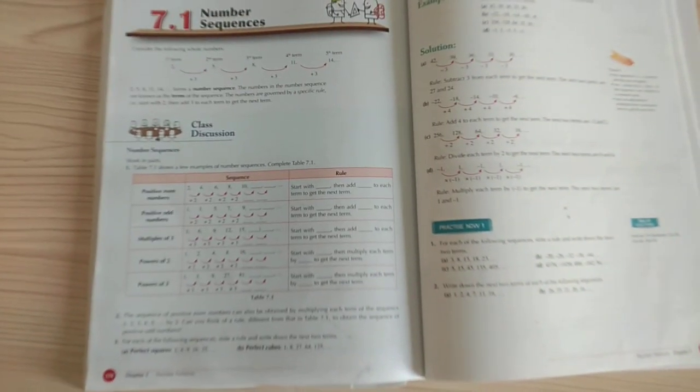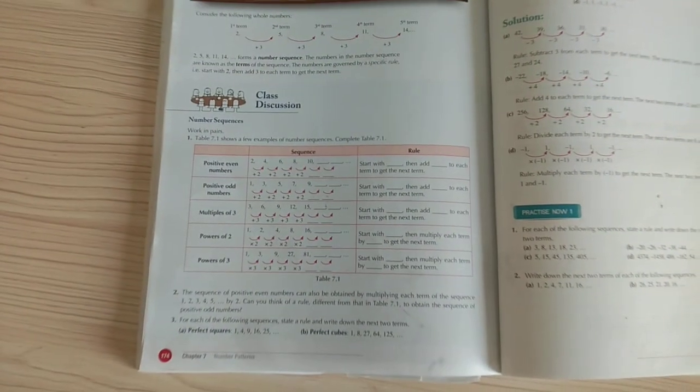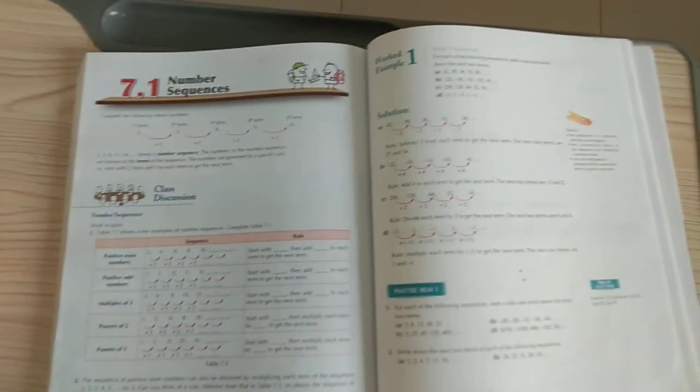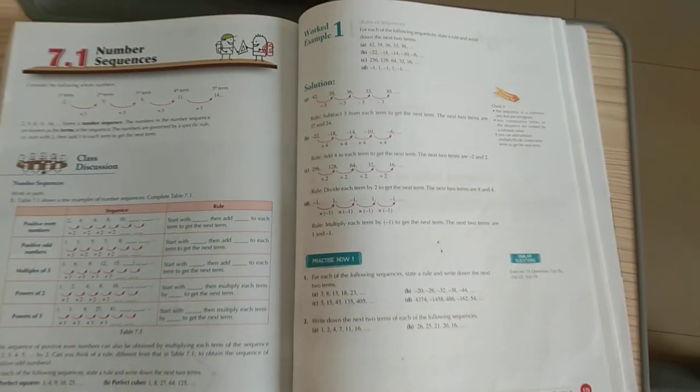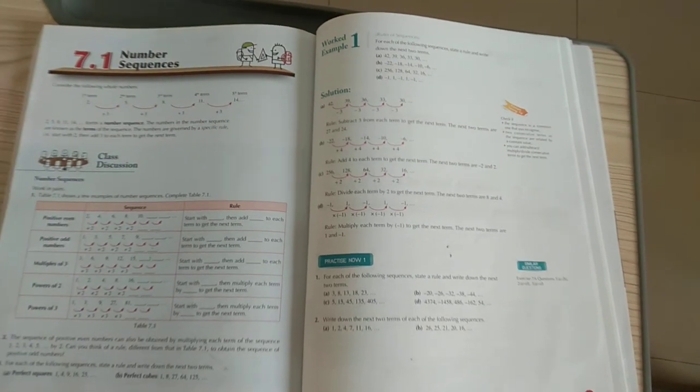Okay. For another example, you can find it in your book, chapter 7 about number sequences, page 174 and 175. Just do it for your practice, and then see you in Mentimeter.